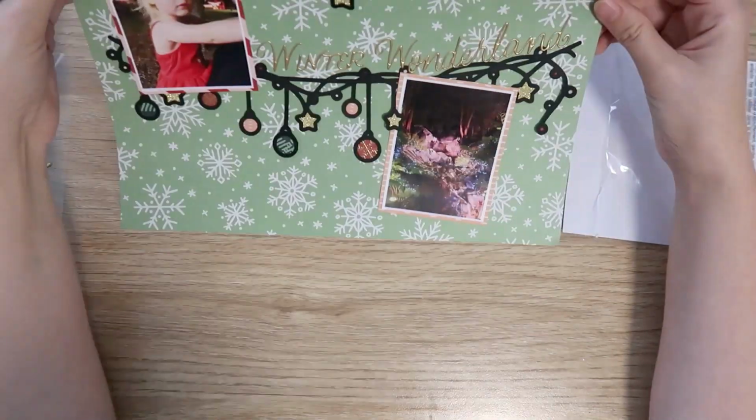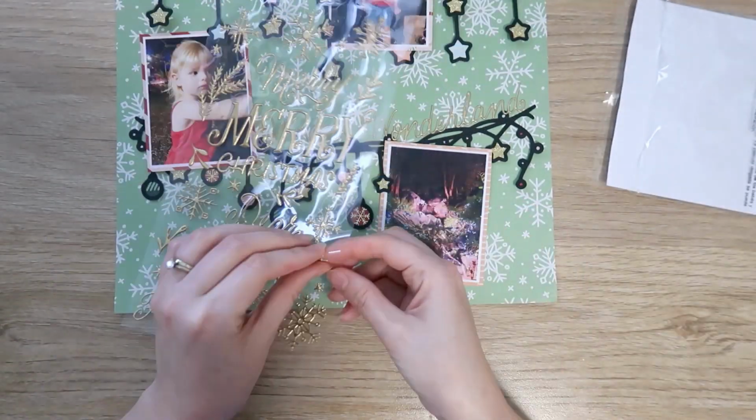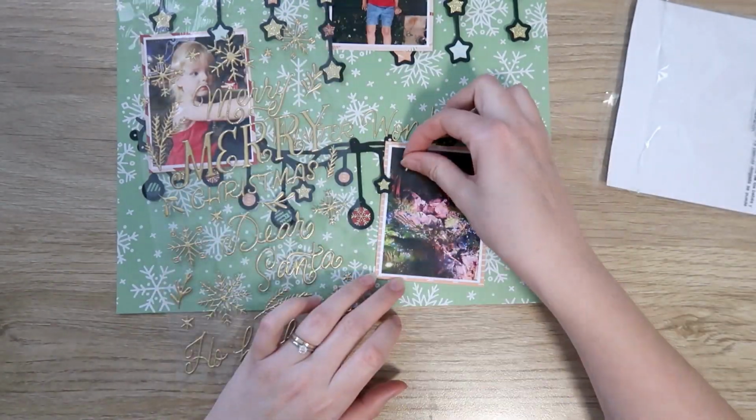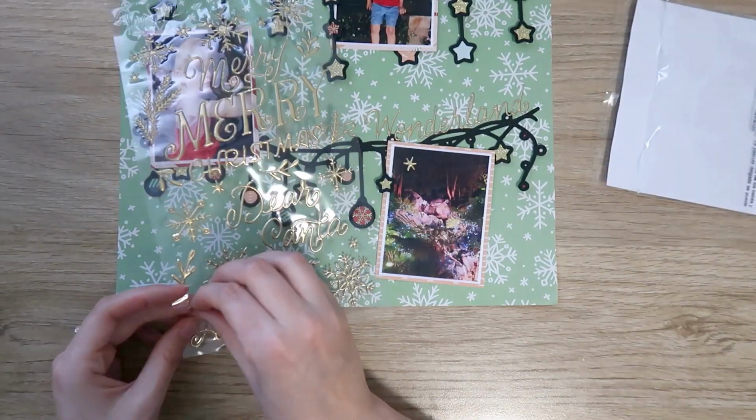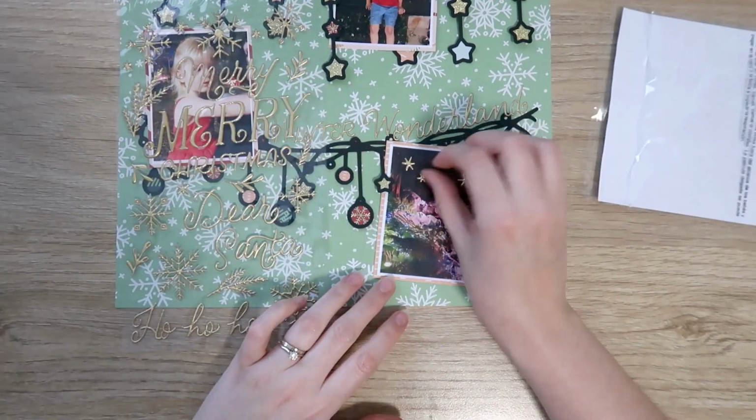It is not super obvious on camera that the title is there because the background is on the busy side, but in real life, because it is nice and shiny and metallic, it is quite clear. So I've just curved it around the top of that bottom light strip.